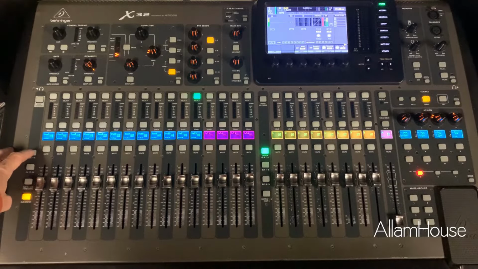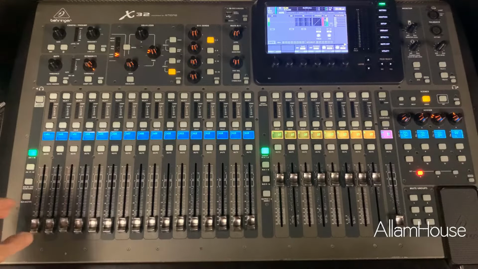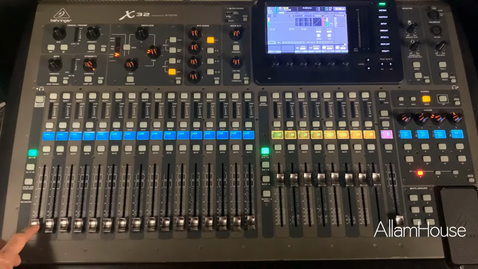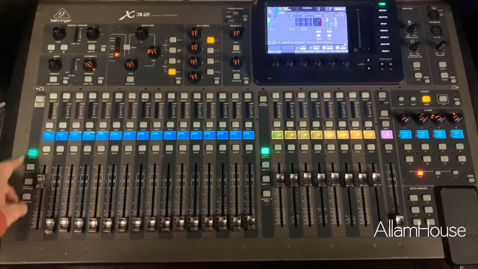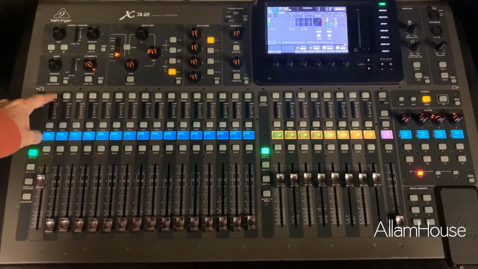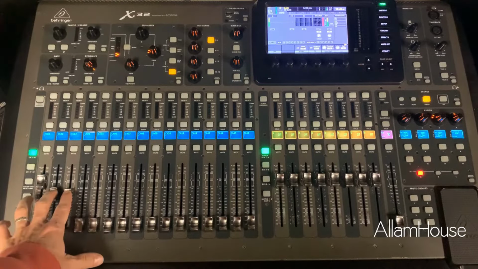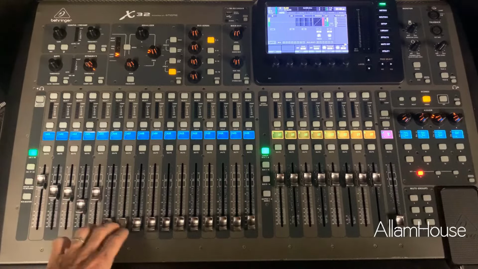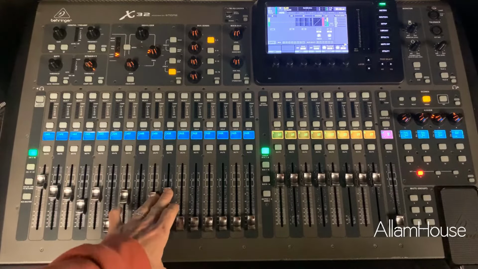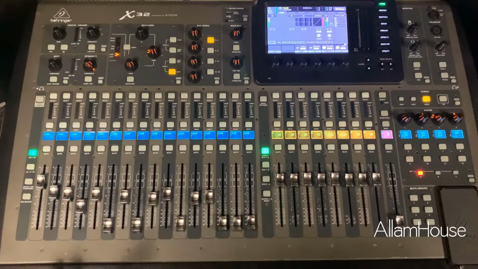So let's go back to layer 1. So inputs. The inputs here could be, let's say this is your kick drum. Okay, you could bring this up and you could use some of these controls for that. Maybe these are just different vocal mics or guitars, or you can set these however you need to according to what's plugged into the console.